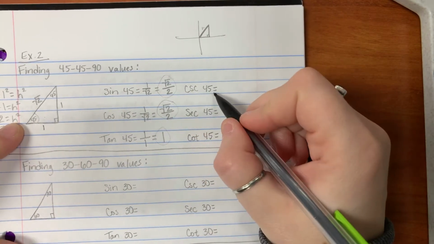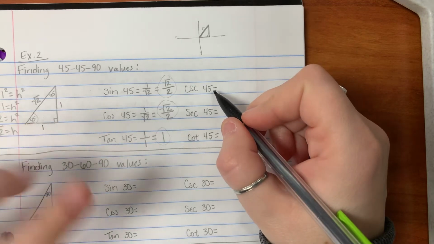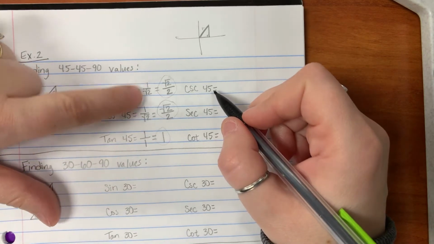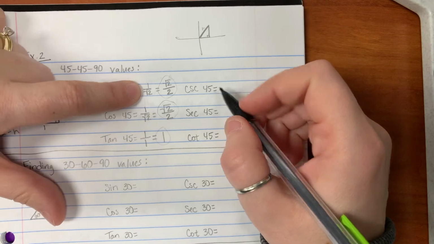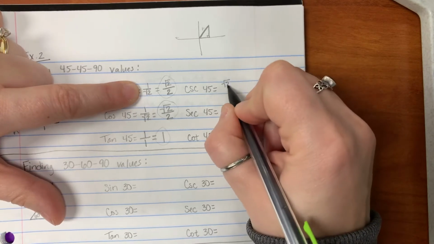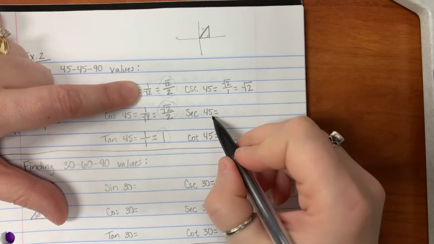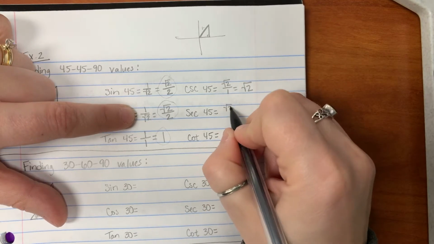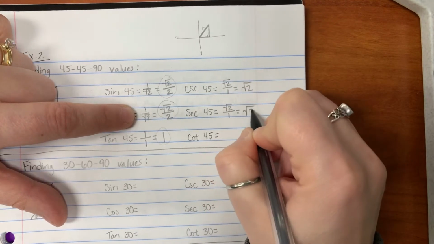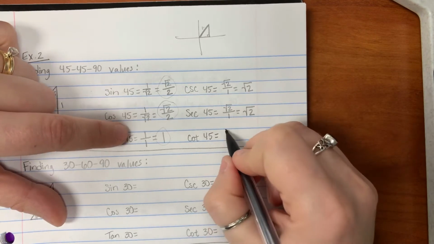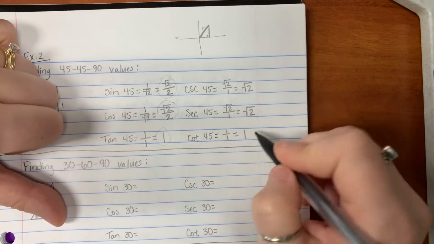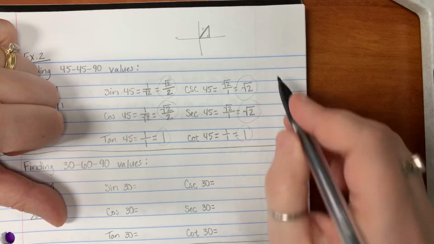The cosecant of 45, then again, I'm not going to do any work to find those. I'm just going to do the reciprocal. So I'm going to start back over here and say that's really the square root of 2 over 1, which is just the square root of 2. Same thing with this one. Square root of 2 over 1, which is just the square root of 2. And then this one, 1 over 1, which is 1. So there's those 3 values.